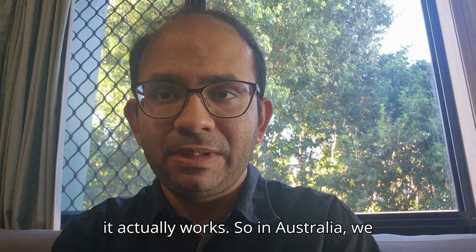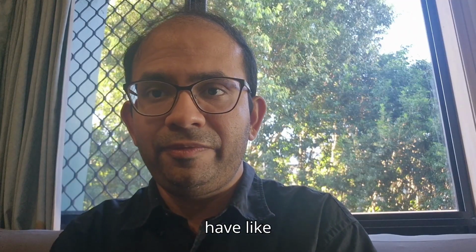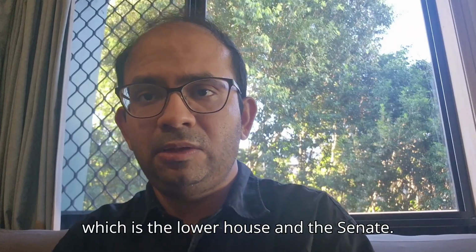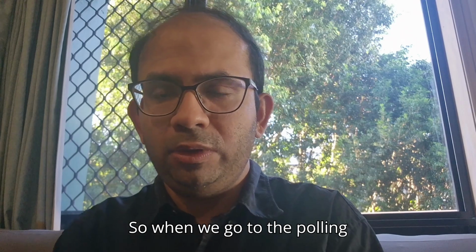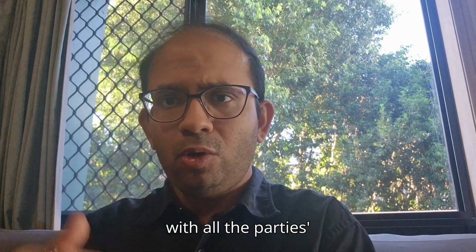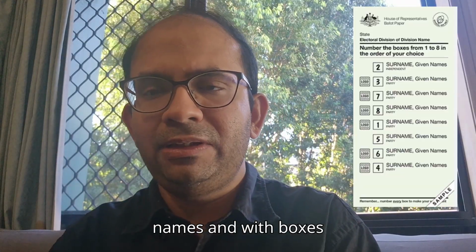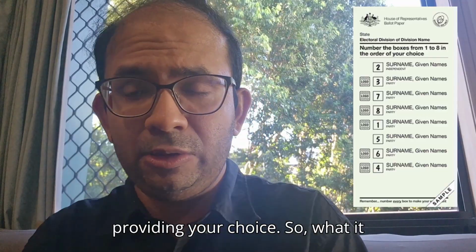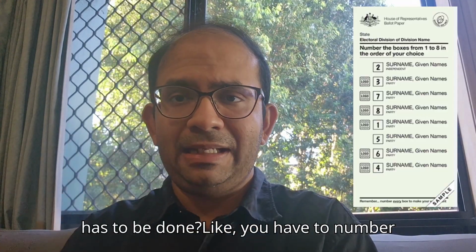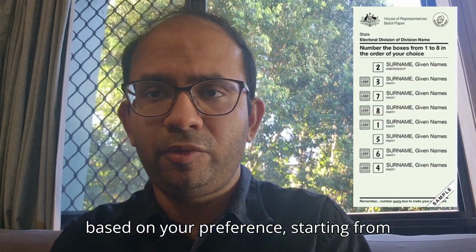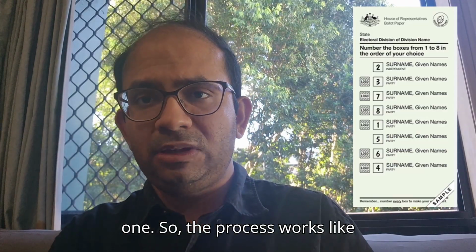So in Australia, voting is taken for both the parliament, which is the lower house, and the Senate. When we go to the polling booth, there will be a white slip with all the parties' names and with boxes provided for your choice. What has to be done is you have to number based on your preference, starting from 1. So the process works like this.